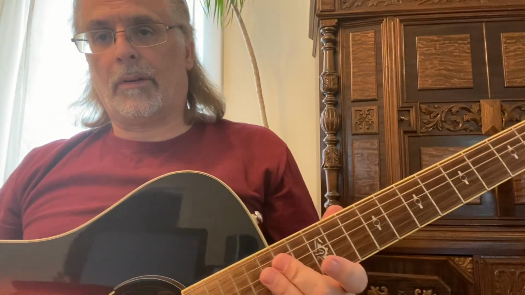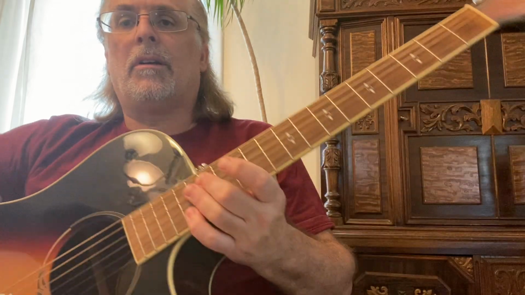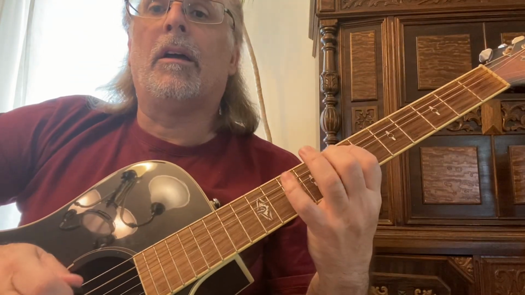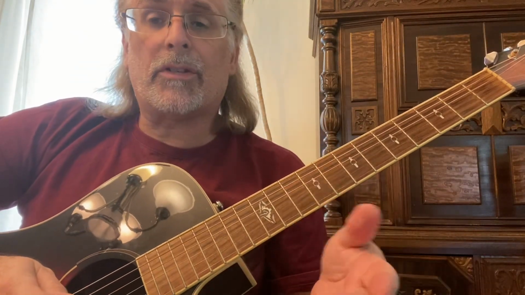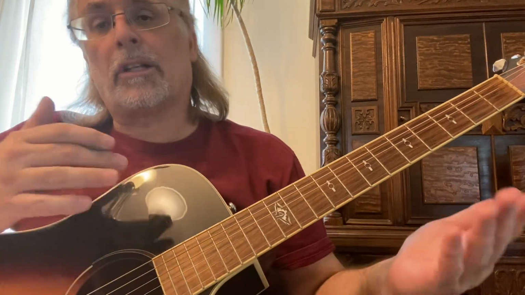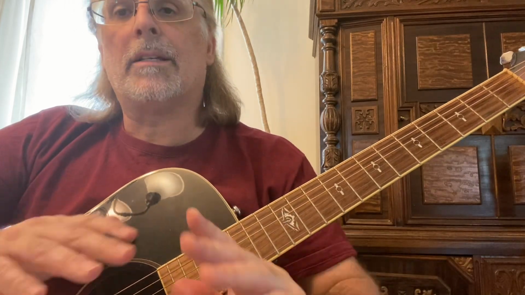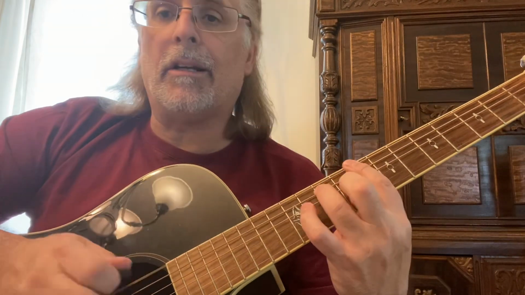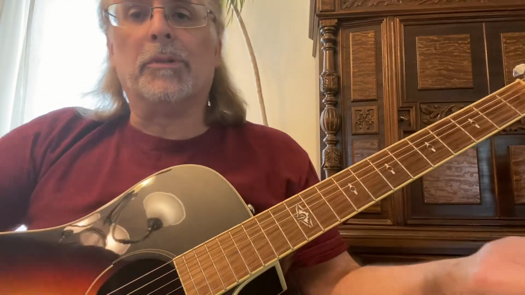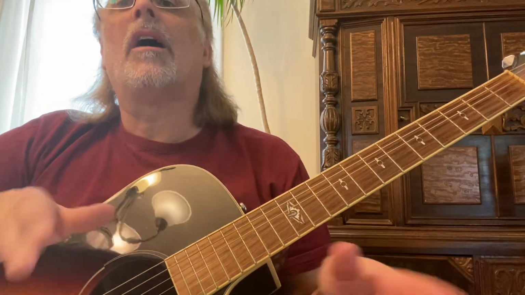C Phrygian mode, okay? We're continuing our series on modes. We first talked about the Ionian mode in C, which is just a major. Then we talked about the Dorian, which has a minor quality. The Phrygian also has a minor quality, C Phrygian. You can replace it if you're playing the blues, if you want to have a minor sound. I'll get into that later.